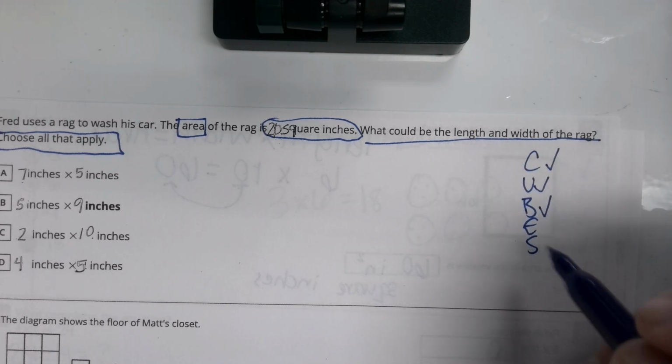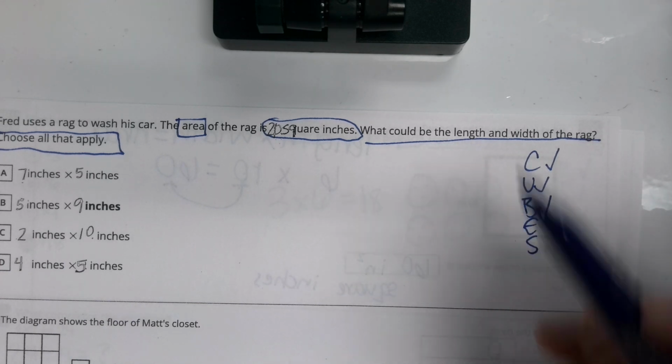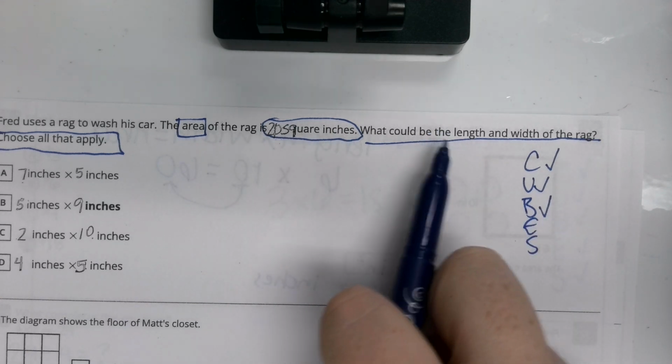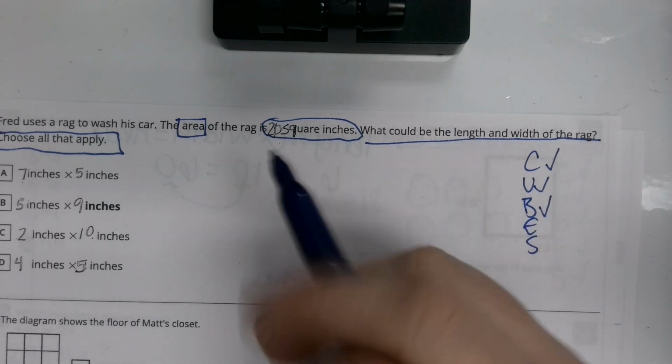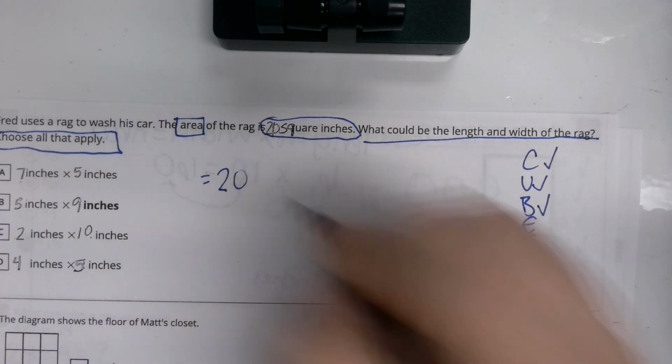Excellent. E, we're going to evaluate, eliminate, write an equation. There's nothing to eliminate. As we evaluate it, we realize that it's asking us what could be the two factors. And so we're going to have 20, which one equals 20?